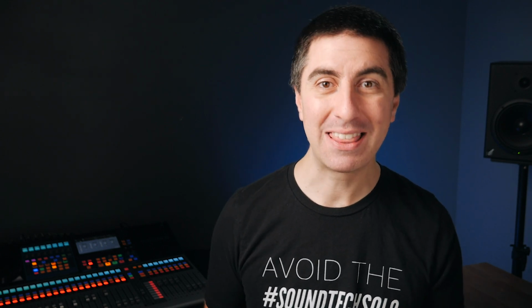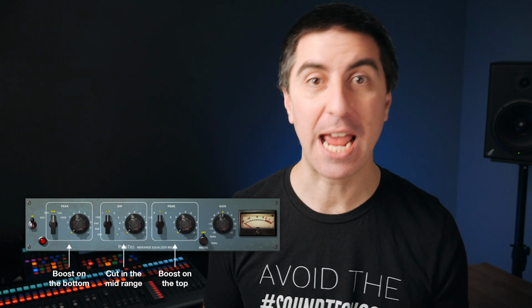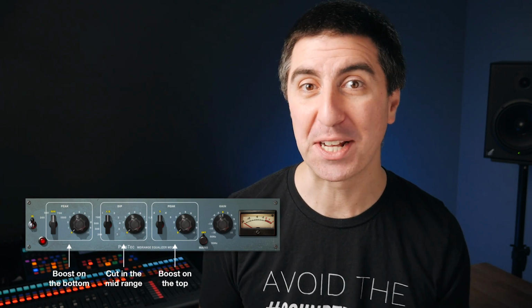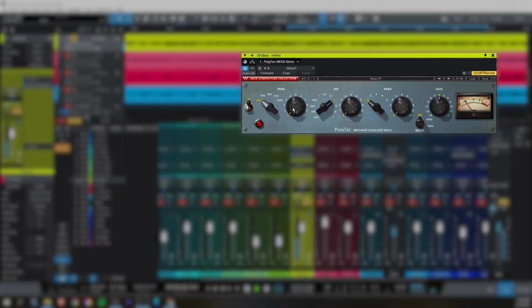Now the MEQ5, or their mid-range equalizer, is kind of similar in that it has a boost on the bottom, a cut in the mid-range, and another boost on the top, but these are all mid-range frequencies. On this one, I love boosting 200 Hz on the bass, cutting out some of the fret clang, and then boosting some 1.5K to get a little bit more note definition. Surgical? No. Is it fun?